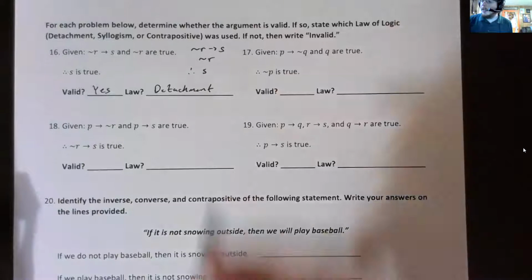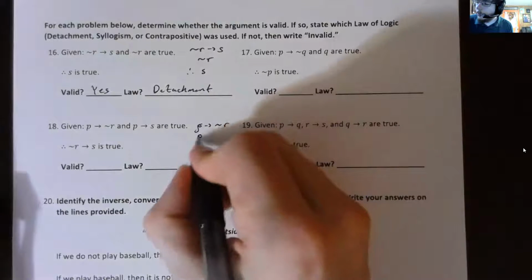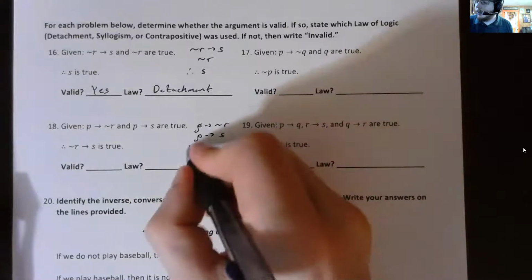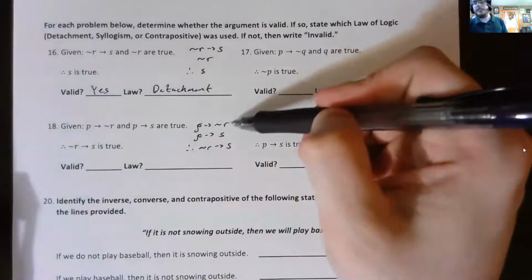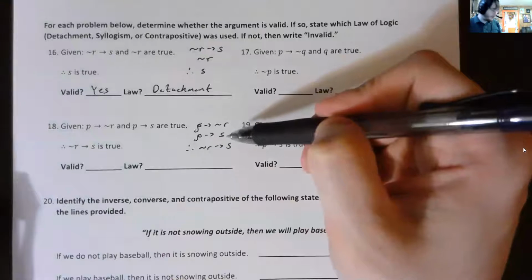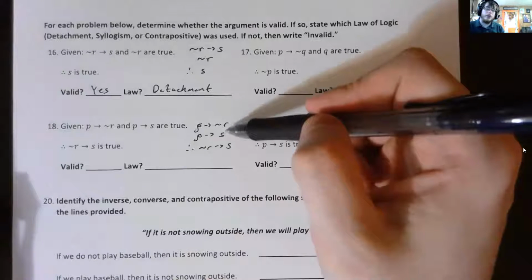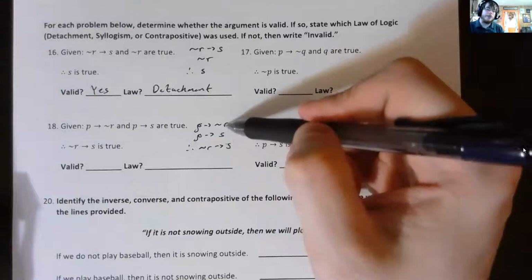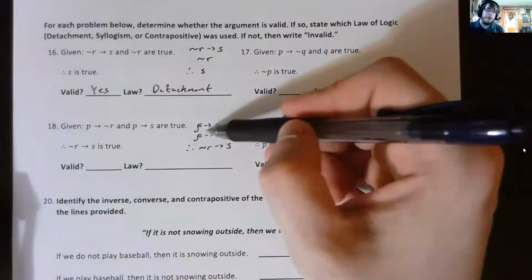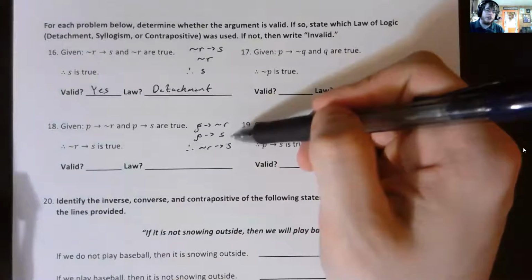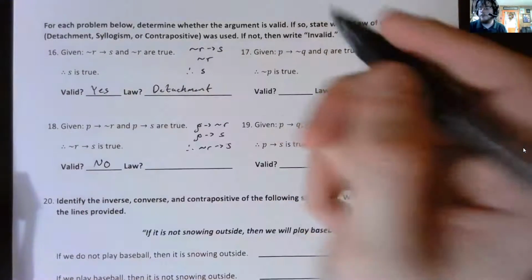Number 18, given P implies not R, and P implies S, therefore not R implies S. So we're going to look at these initial two if-then statements, and we want to see if their diagonals match. We're not even going to worry about the conclusion at this moment. So do the diagonals match? And the answer is no, the diagonals do not match. So we could not even make a conclusion here. So that means this one's definitely not valid.